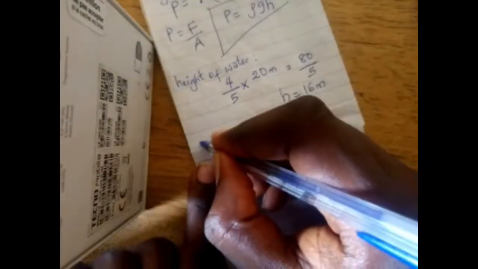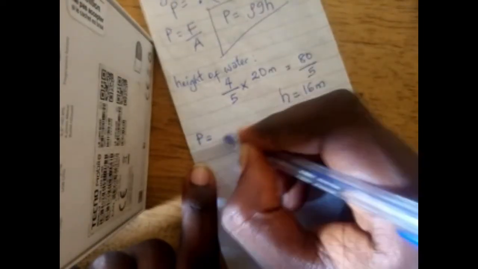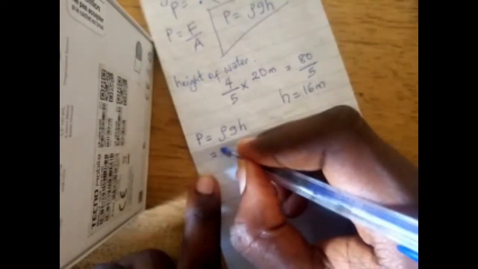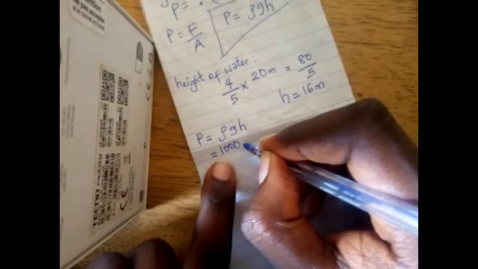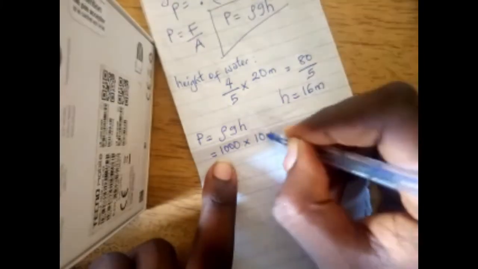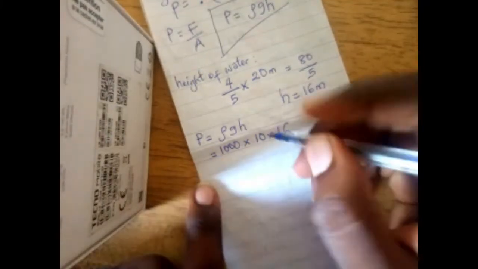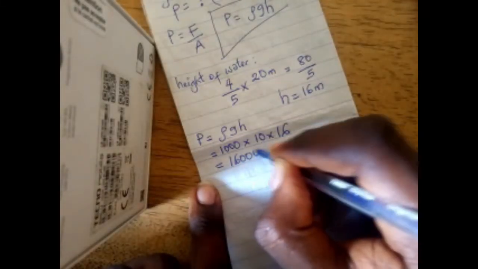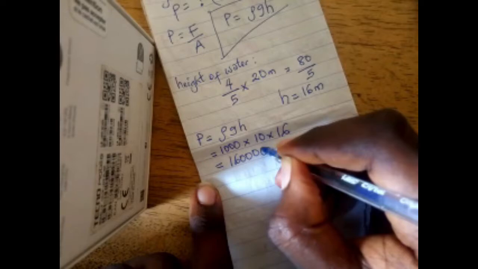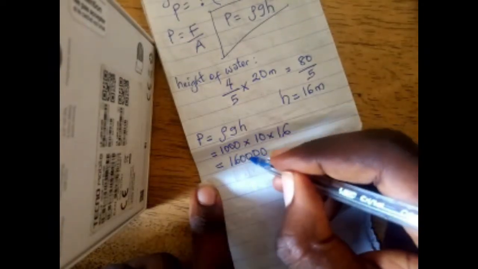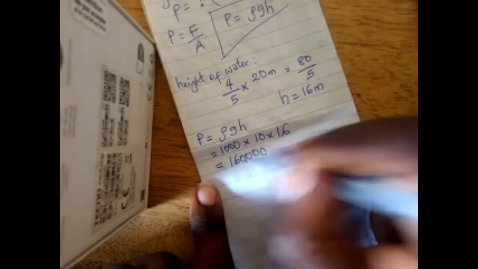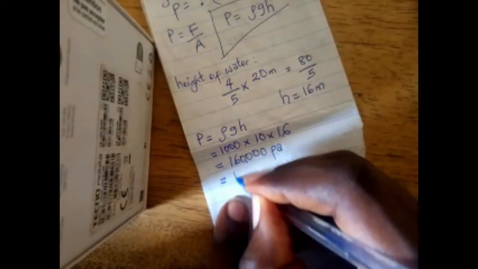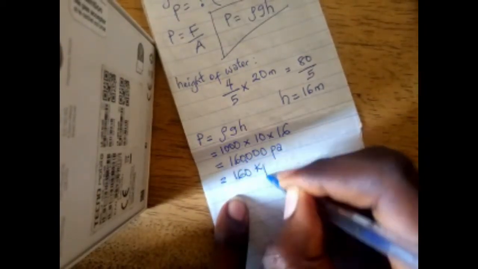So we can use our formula, which is pressure is equal to the density, which is 1000, gravity, which is 10, and our height, which is 16. So that gives us 160,000 pascals, which can also be 160 kilopascals.